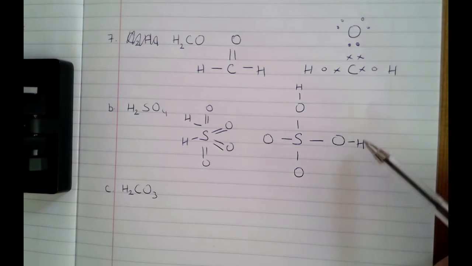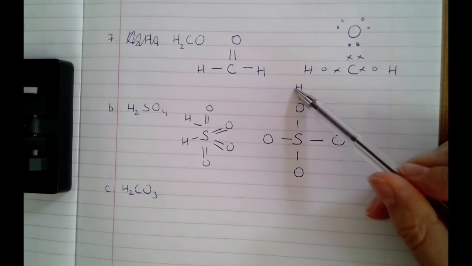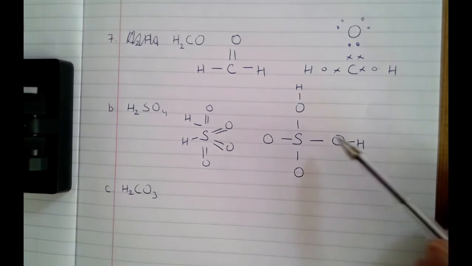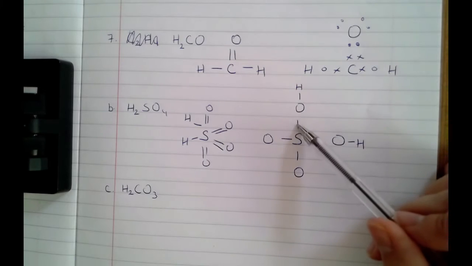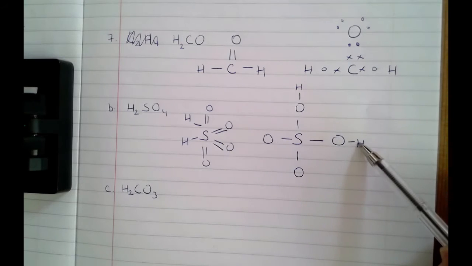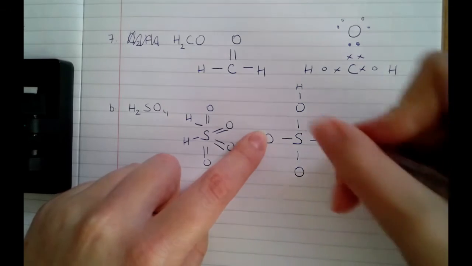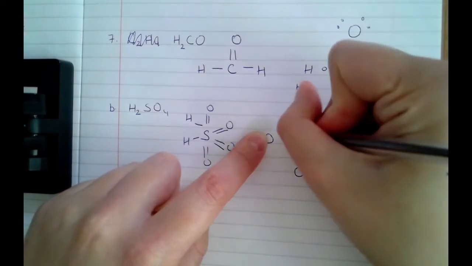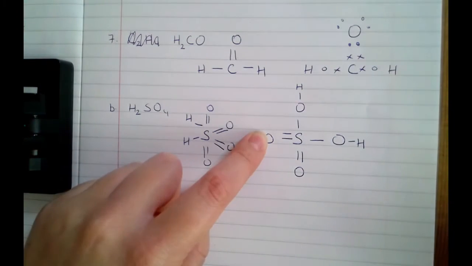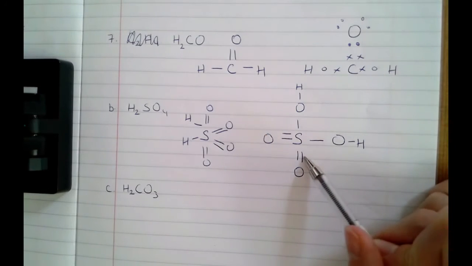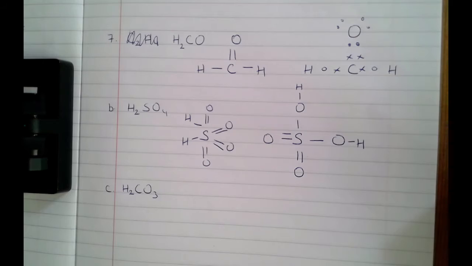Hydrogen is happy because it's still forming 1 bond. It's not forming it to sulfur, but that doesn't matter. As long as it's forming a bond, it's happy. Both of these oxygens have their 2 bonds, so they're both happy. These oxygens here are still problematic because they're only forming 1 bond. So I'm going to make these bonds here to sulfur a double. And now I look at sulfur. How many bonds have I drawn? 1, 2, 3, 4, 5, 6, which is also fine for sulfur. It can have 6 bonds.